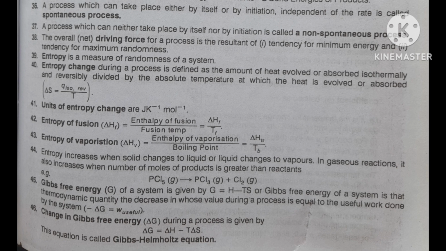You remember, available energy for work, to do the work, that is called free energy. And this is due to Gibbs. Gibbs is the name of a scientist. That's why it is called Gibbs free energy. Helmholtz free energy is also there.